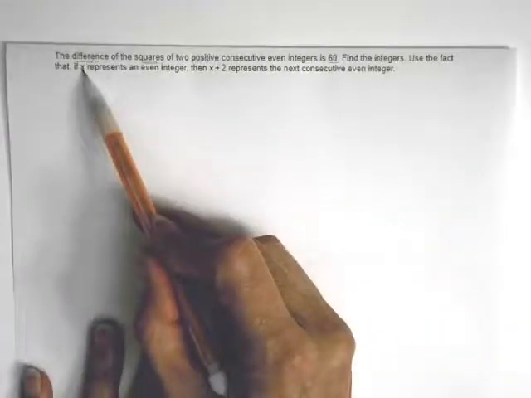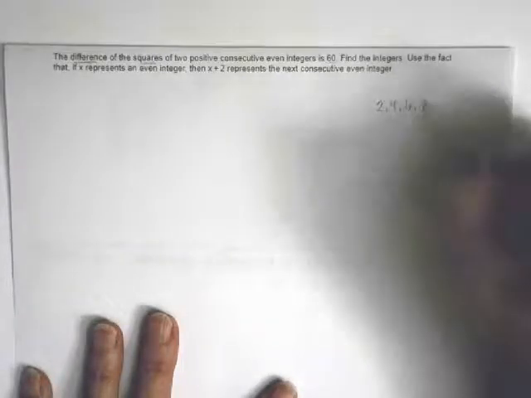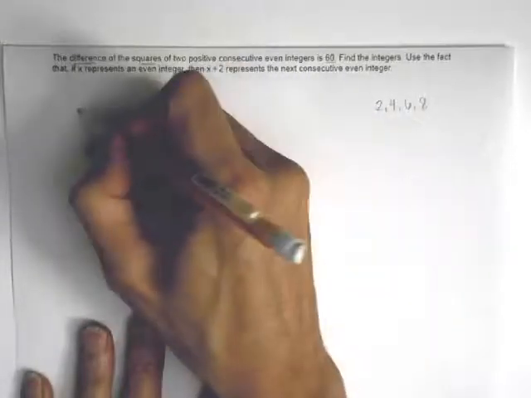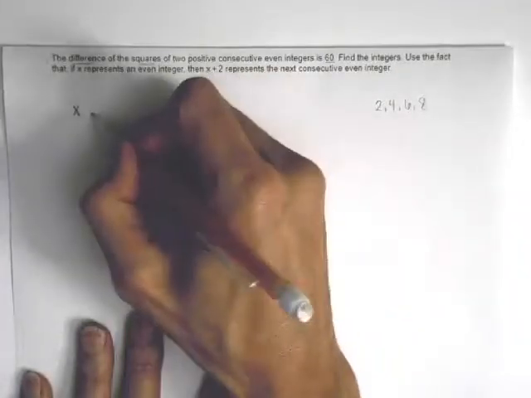They give us a hint that says if x is our first number, to let x plus 2 be our second number. So again, if I had consecutive even numbers, that would be like 2, 4, 6, 8. So our first number is x. That would be like having this one. And to get to our next number, our second number must be x plus 2.